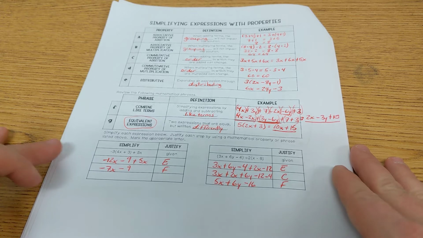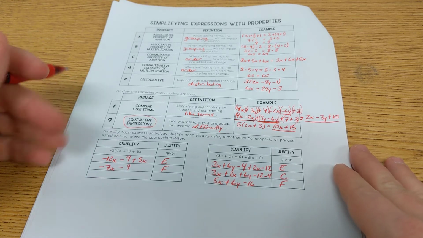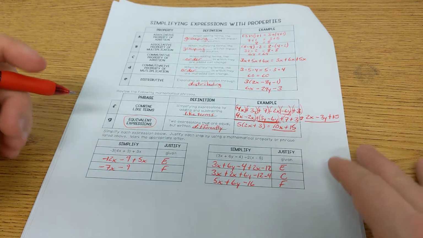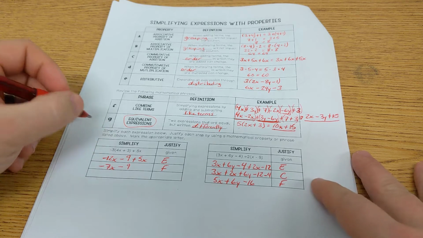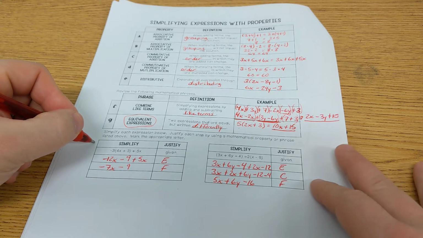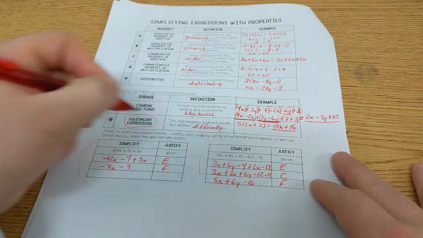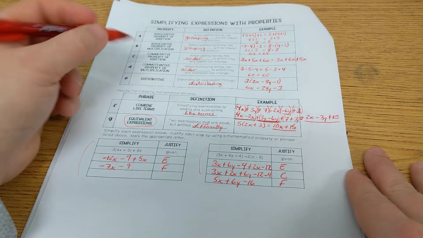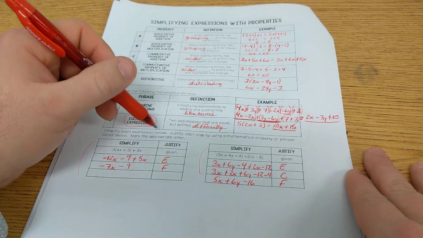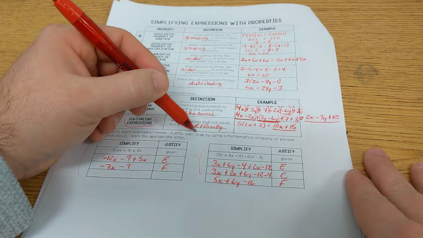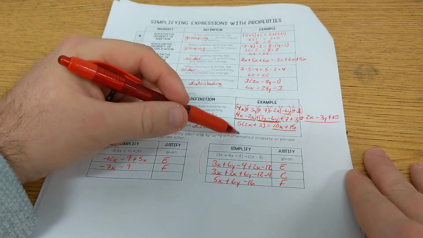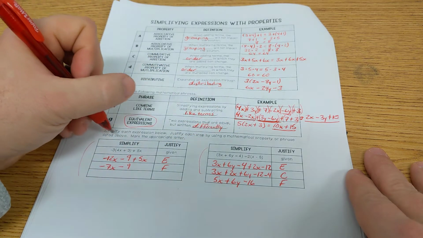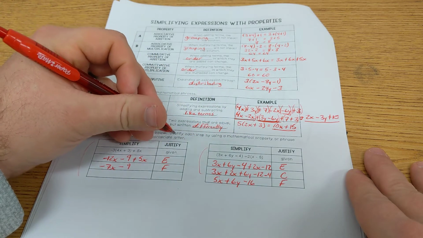Now, we'll see how the assignment gets laid out, but you might see something like this on your assignment today. It says simplify each expression below. Justify each step by using a mathematical property or phrase listed above. Mark the appropriate letter.